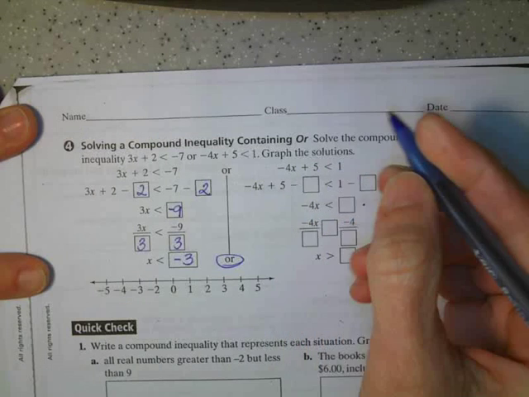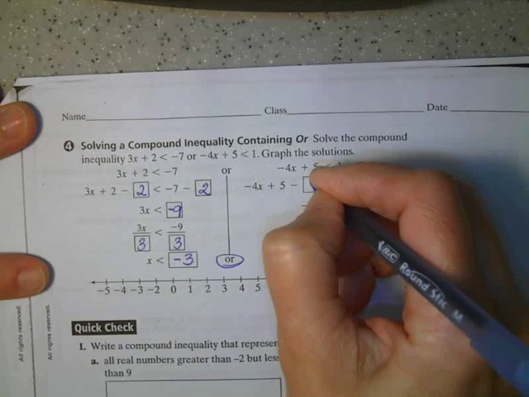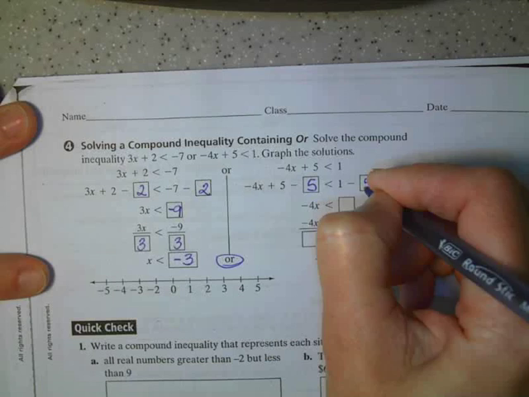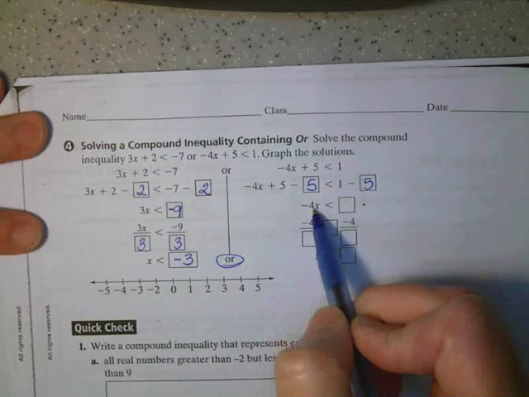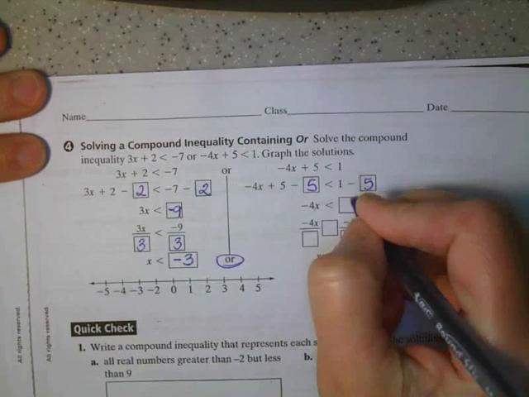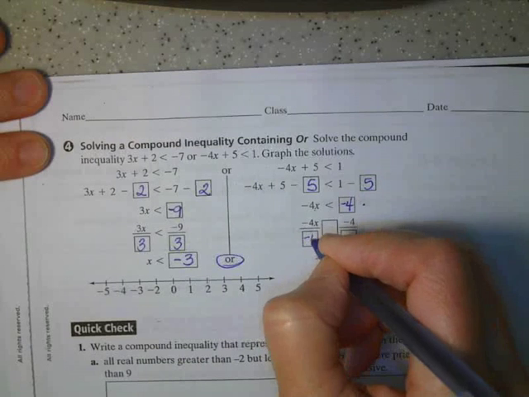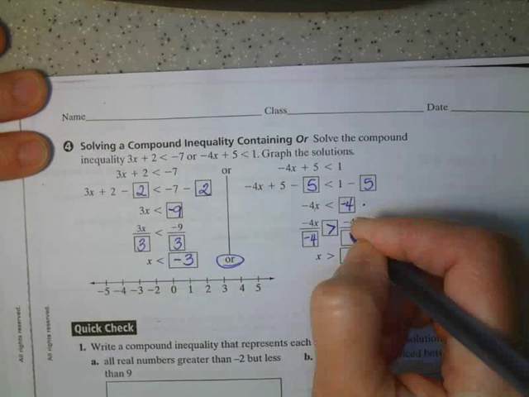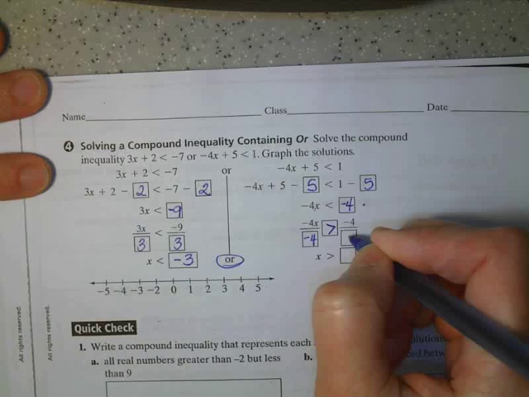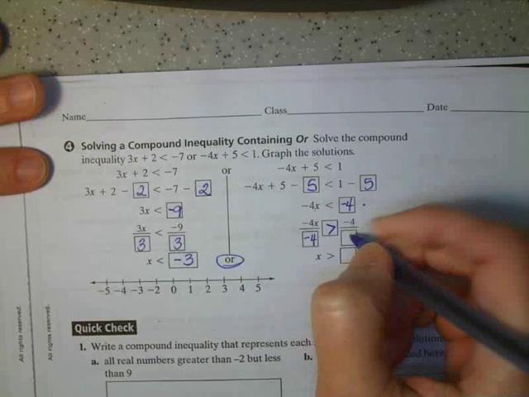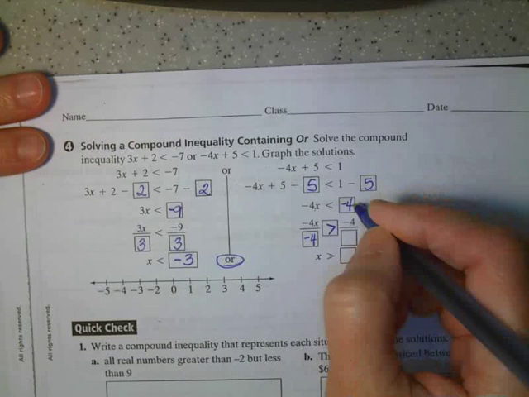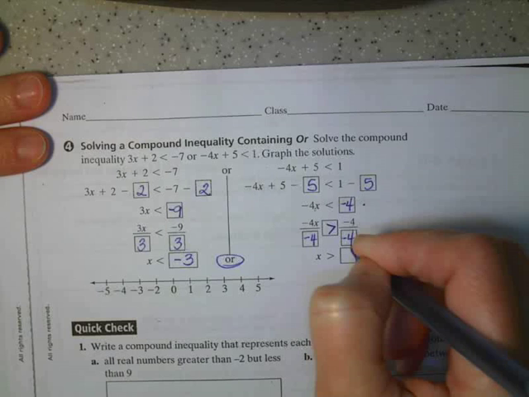Or negative 4x plus 5 is less than 1. Here I'm going to subtract 5 from each side. So negative 4x is less than negative 4. I'll divide each side by negative 4, so I will need to reverse my inequality symbol to keep the truth of the inequality correct.